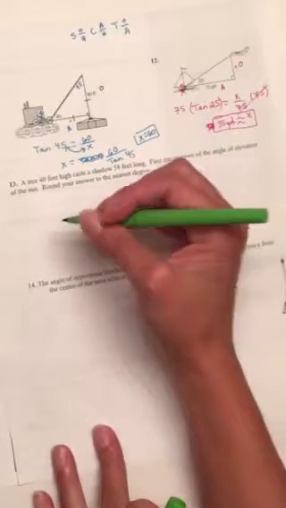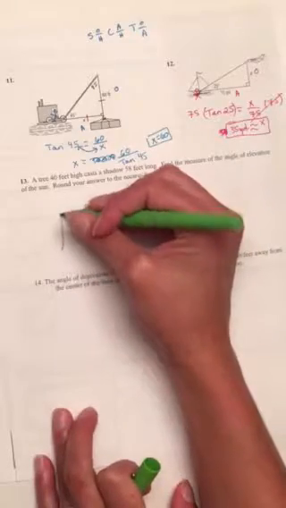So first off, it says we have a tree 40 feet high that casts a shadow 58 feet long. Find the measure of the angle of elevation of the sun. Round your answer to the nearest degree. So first off, we have this tree here, right?